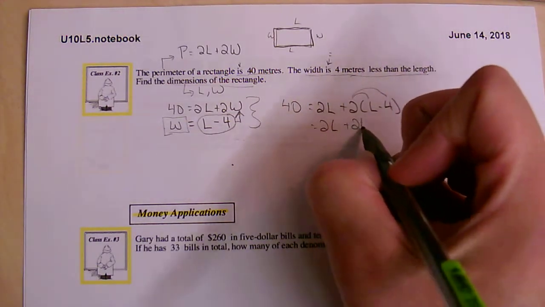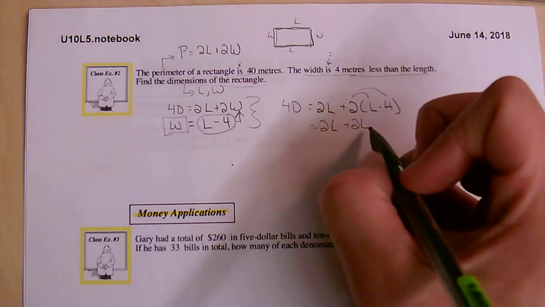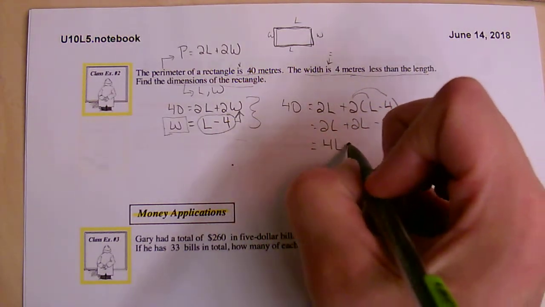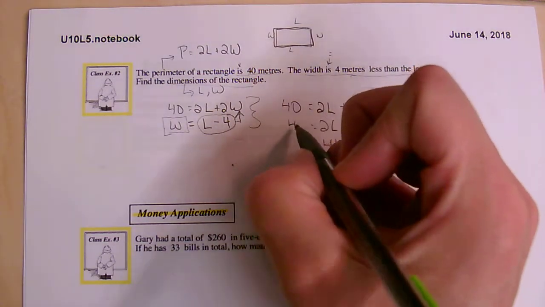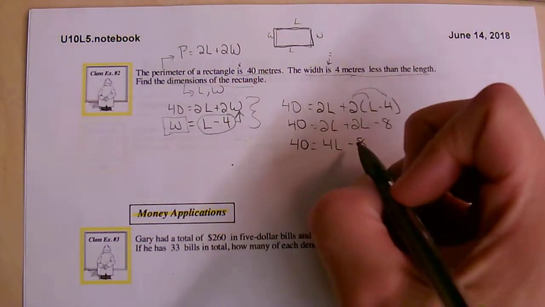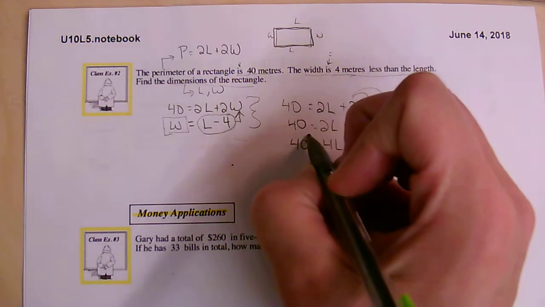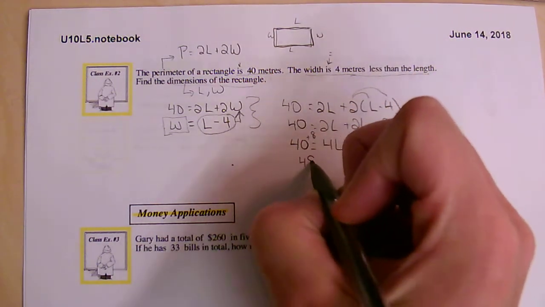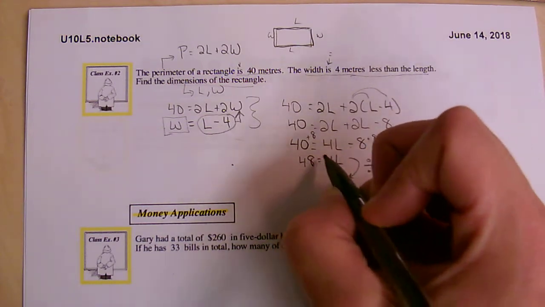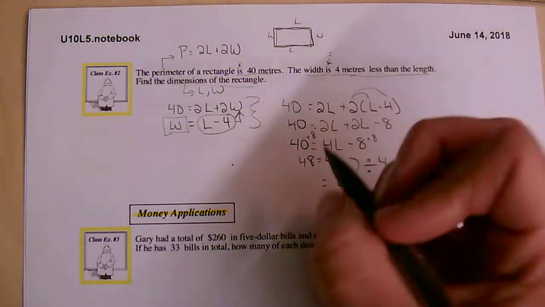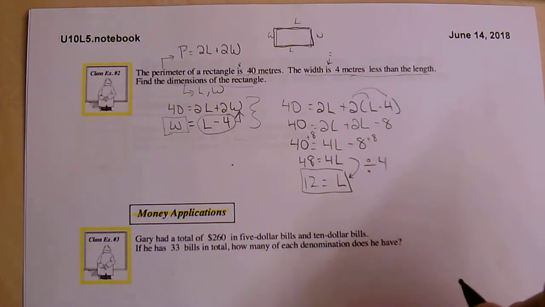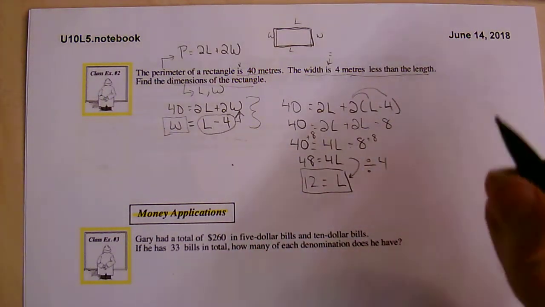So 2 times L is 2L, 2 times negative 4 is negative 8, 2L plus 2L is 4L. Okay, and then this 40 was just chilling on this side. So I'm going to move that 8 over, so negative 8 plus 8 is 0, 40 plus 8 is 48, and then I'm going to need to divide by 4 so that I just have L by itself, not 4L, which is 12. Okay, so that's the first thing.